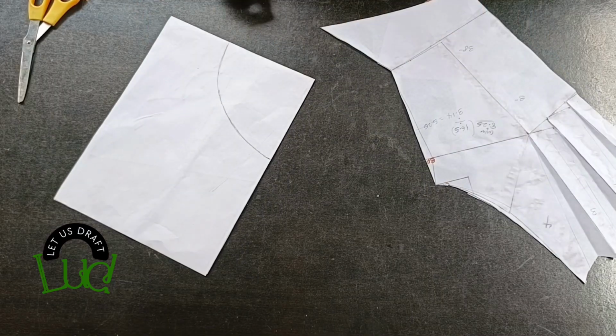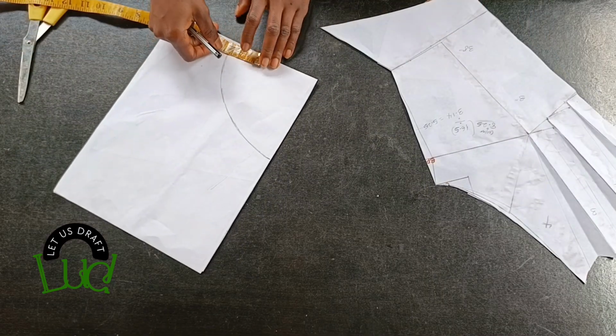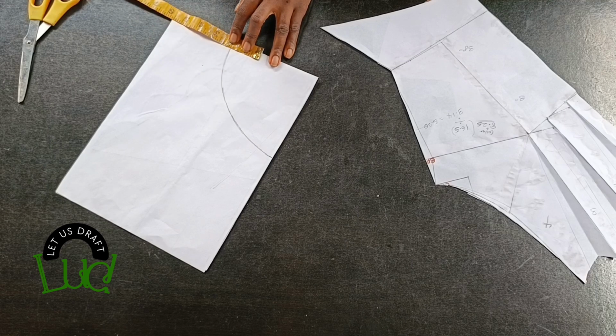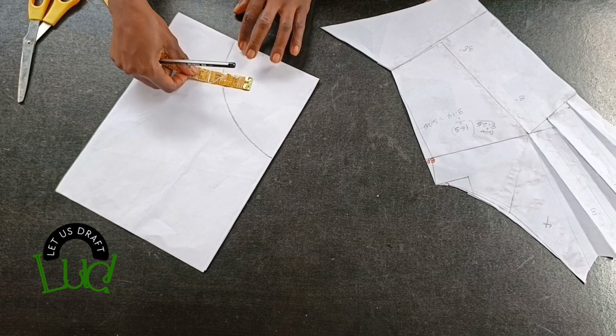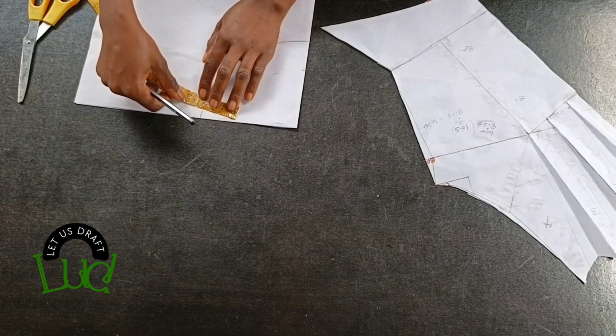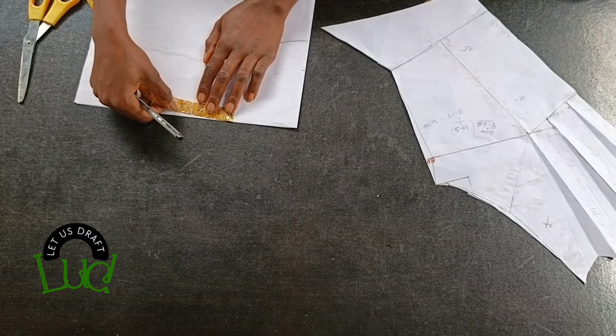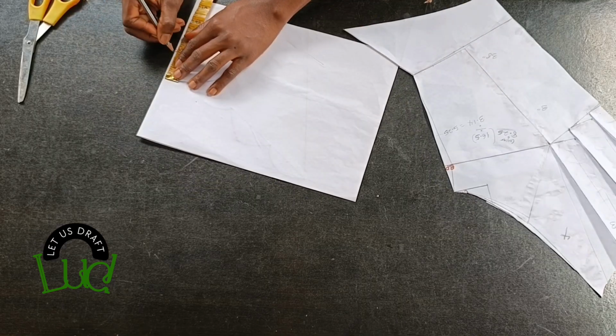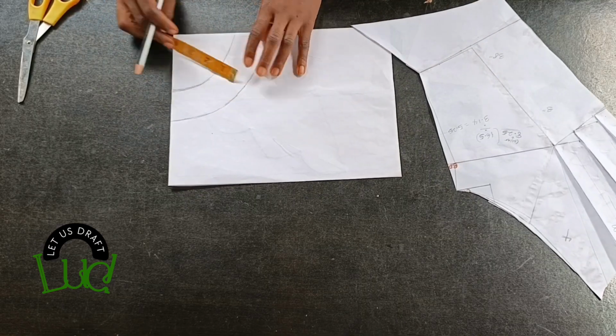Okay, so now we are going to be going up from this curve. I'll be going up 1.75, and you can do between 1.5 to 2 inches. For this kind of collar, you just need 1.5 or 2 inches high. Yeah, the height for the collar. And I'm marking 1.75 here. Once I'm done marking the 1.75, I'm going to also connect it like you see me doing it here.